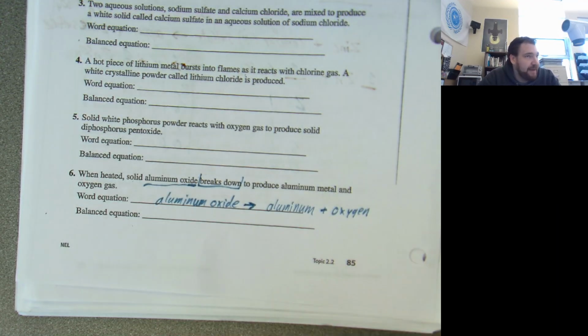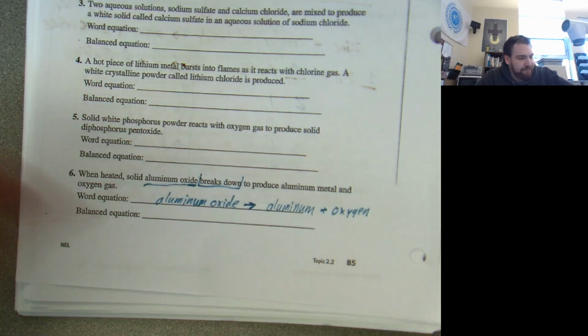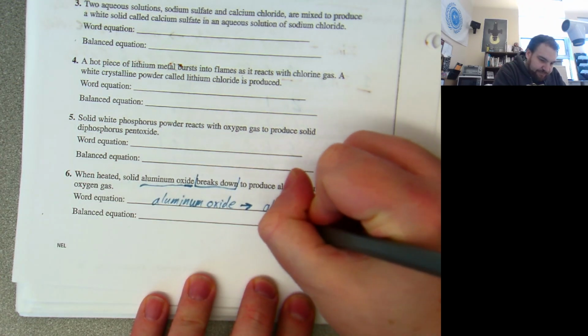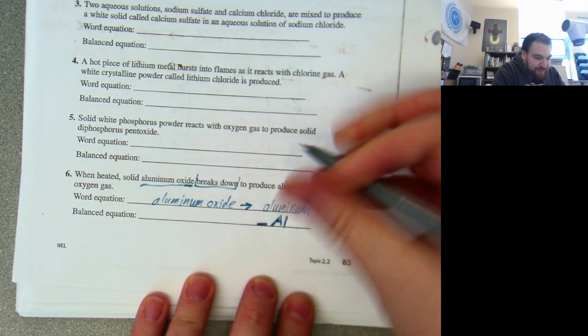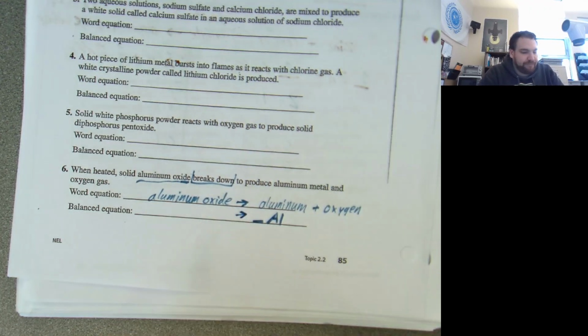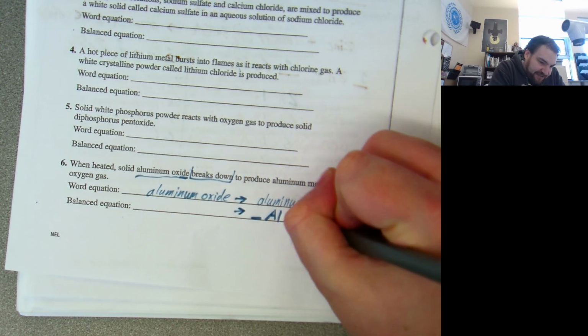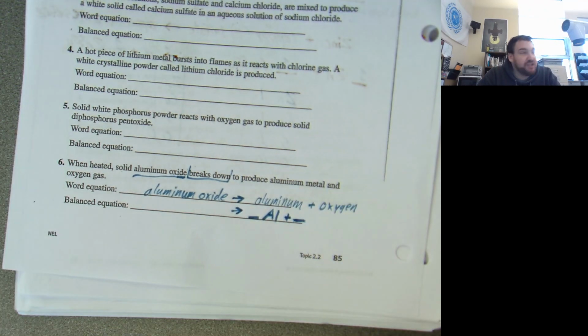I've pulled out all the things that don't matter. It doesn't matter that aluminum's a metal. It doesn't matter that oxygen's a gas. It's true, but as far as our word equation goes, aluminum oxide, arrow, aluminum plus oxygen. That's all you need. And now let's go ahead and build these things. Aluminum is just Al. It's the easiest one to do. We're going to leave a space out in front of it. We'll put the arrow right there. Whenever you have a metal, it just shows up as the symbol. Plus, space.